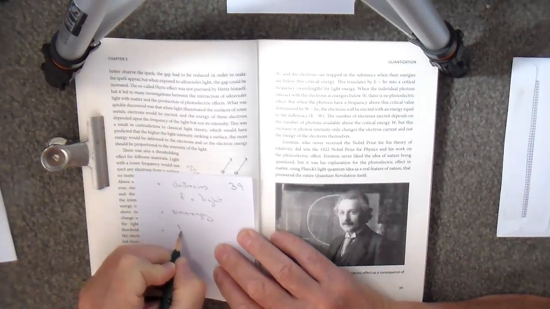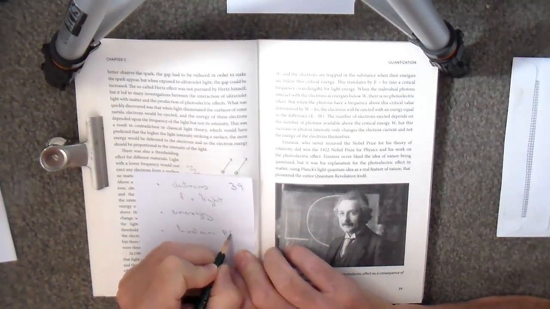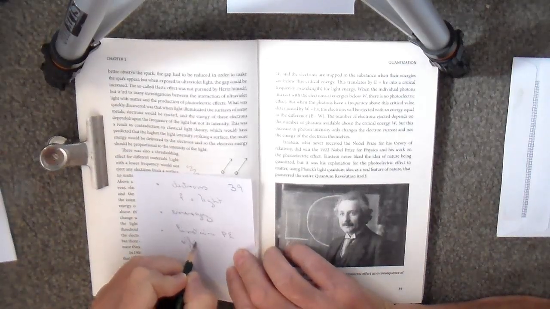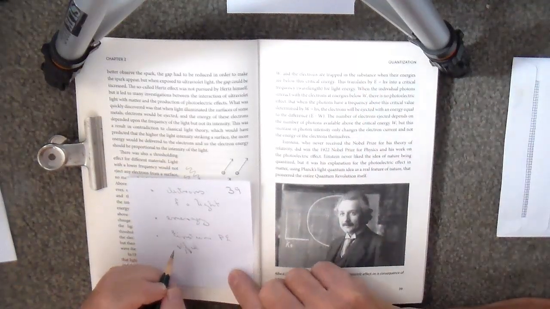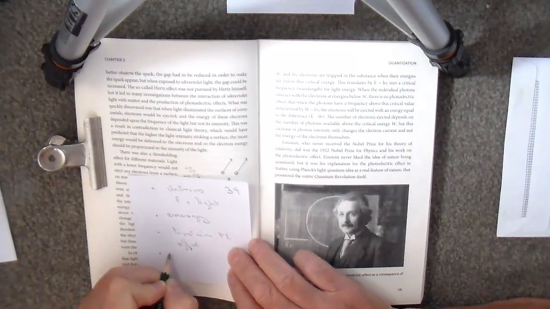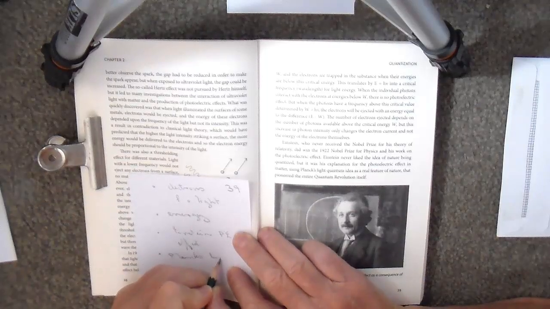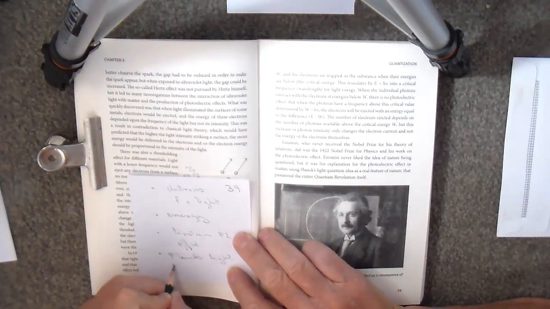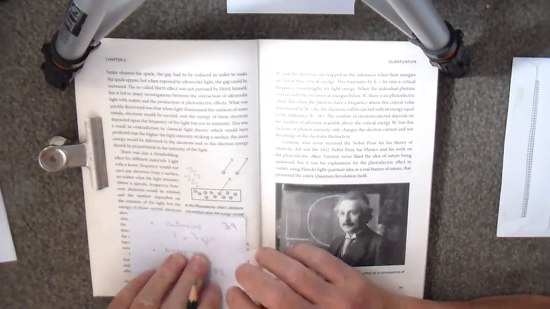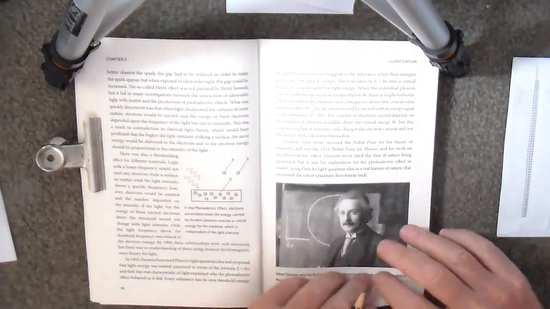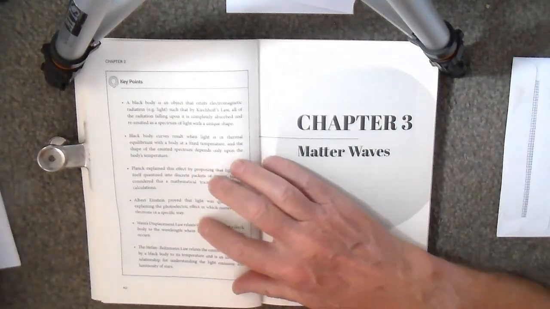Einstein. Planck's light quanta. And the last page, so that's the summary page. Key points.